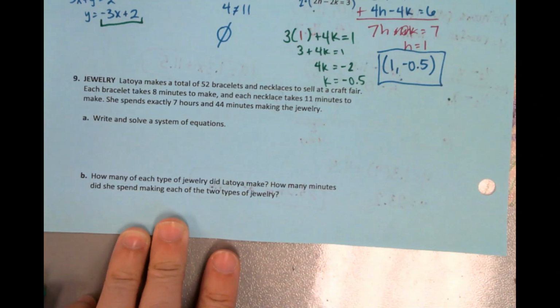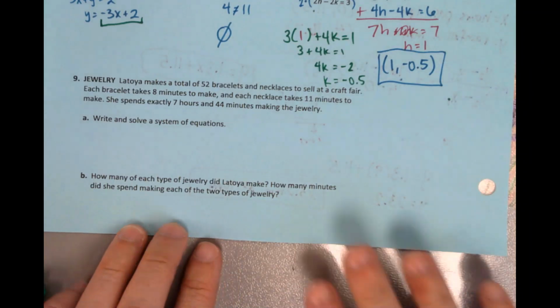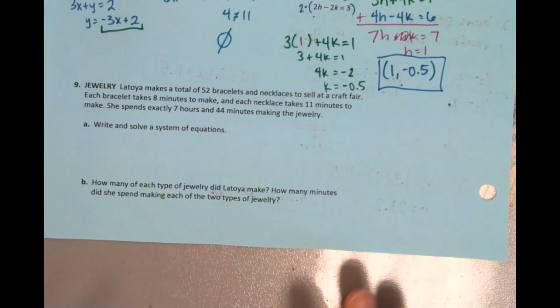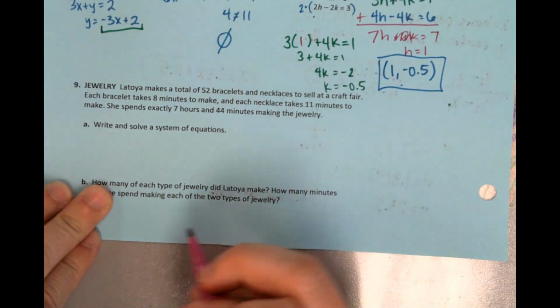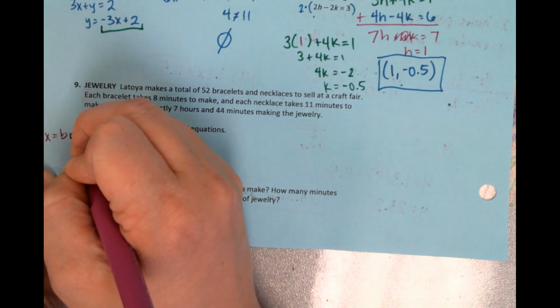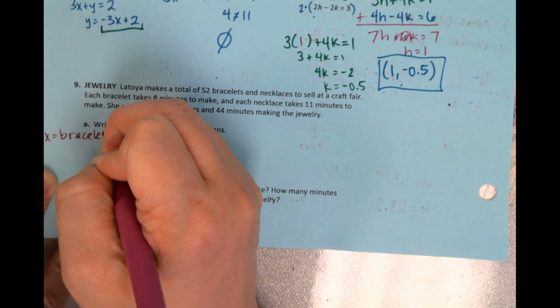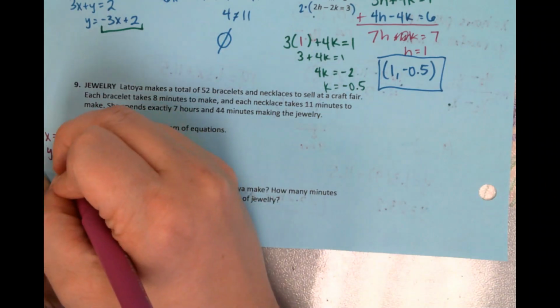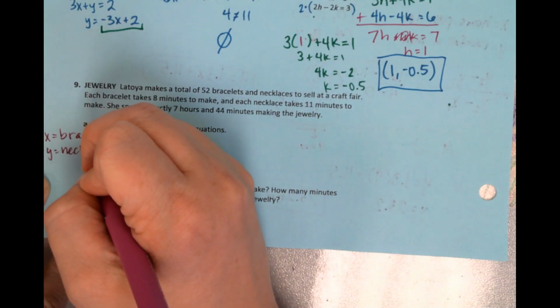So, this is a word problem. The first thing we're going to do is define our variables. I'm going to say that X is going to equal the amount of bracelets Latoya makes, and Y is going to equal the amount of necklaces.